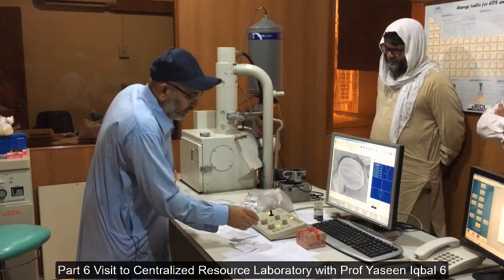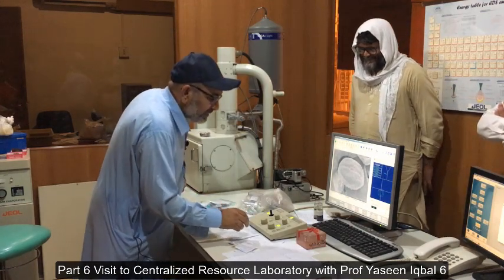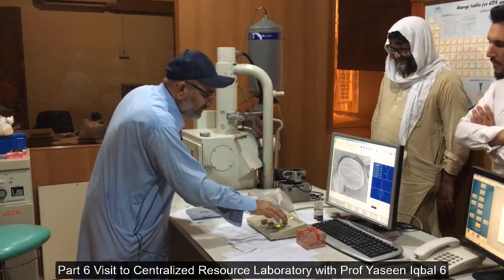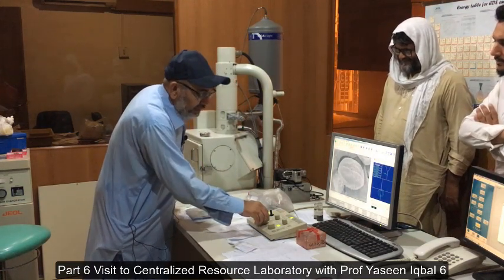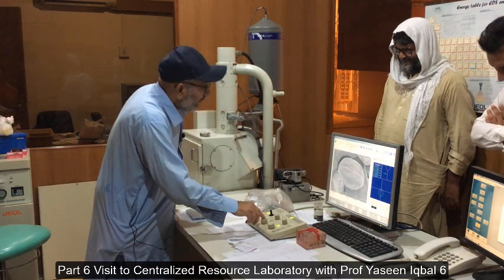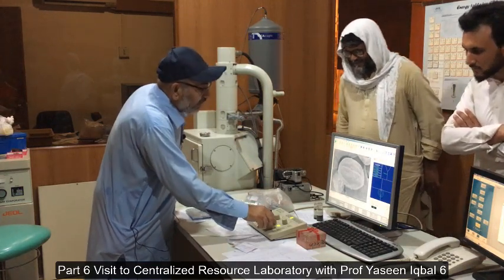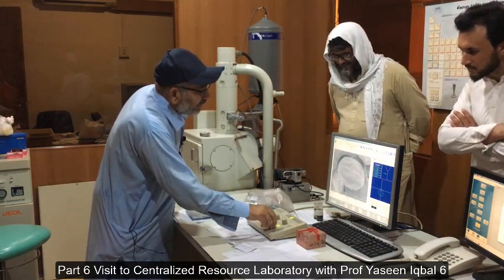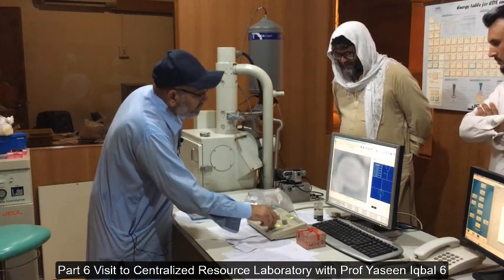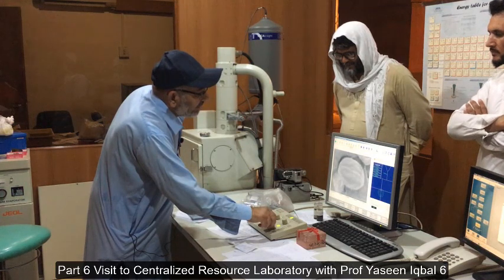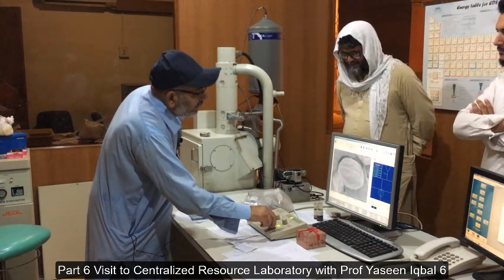Here, I have forgotten it for a long time, I didn't use these. But this is the brightness, this is the contrast. You can change it, and this is coarse magnification and this is fine magnification. And this is focus. This is focus, right?